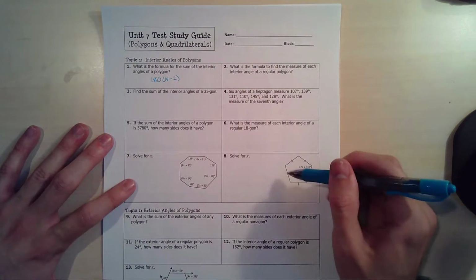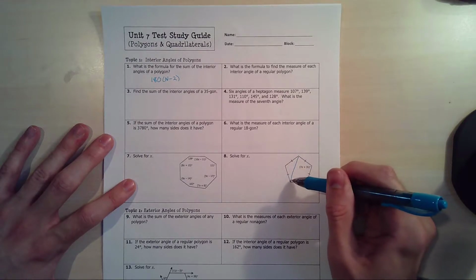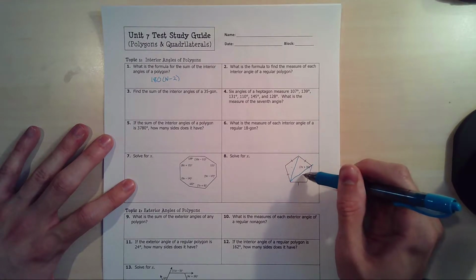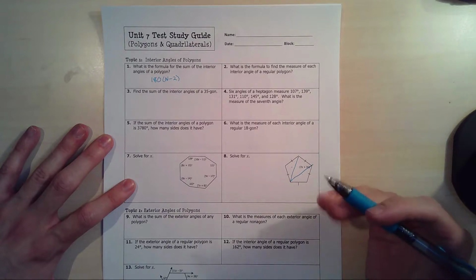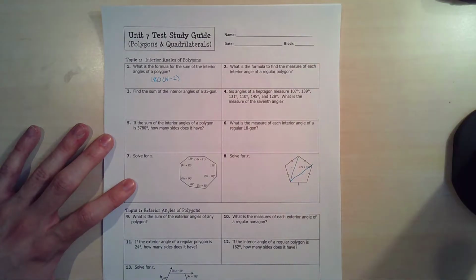I'm not doing problem 8, but I can just draw in a couple of triangles here and show you guys that for a 5-sided figure, there are 1, 2, 3 triangles. 5 minus 2, 3 triangles times 180 degrees. I'm going to give you the interior angle formula.